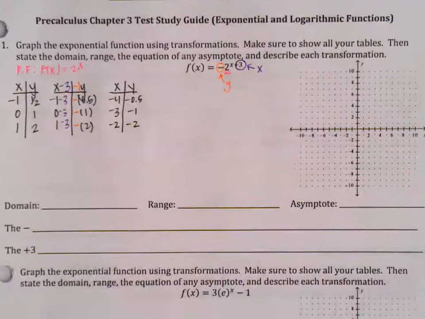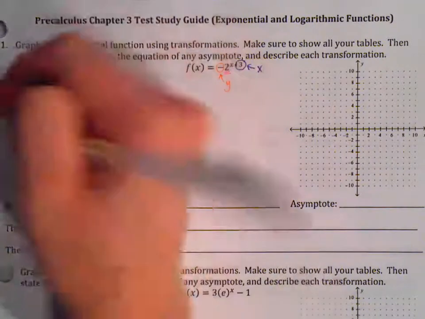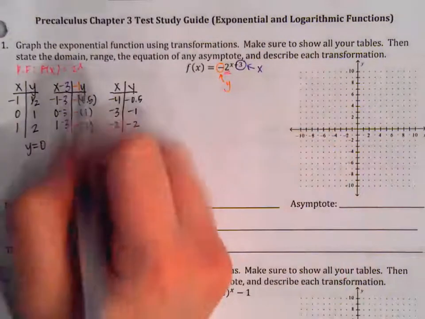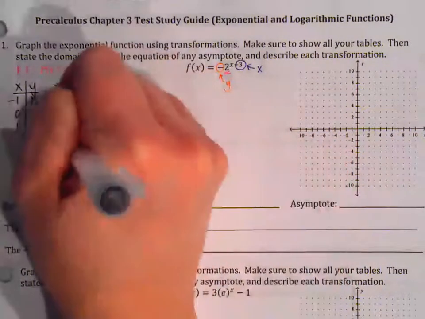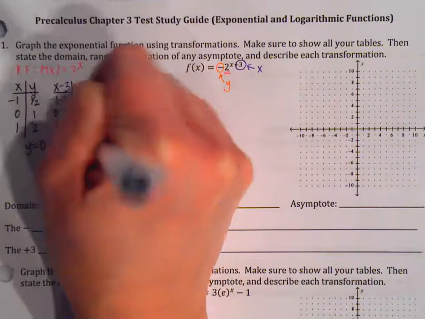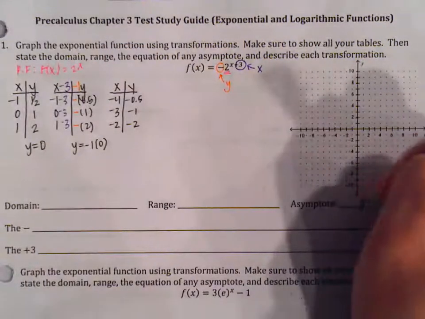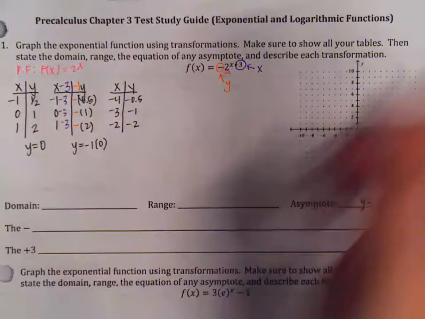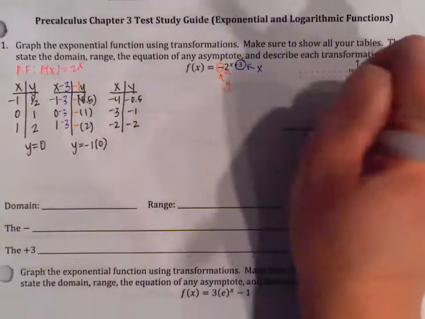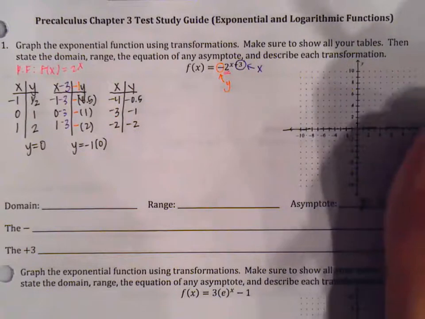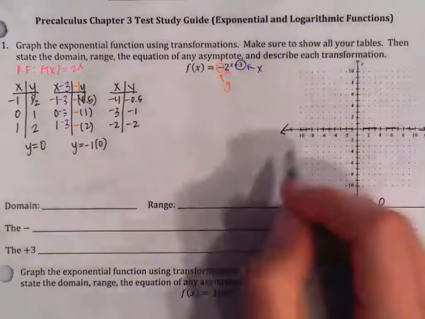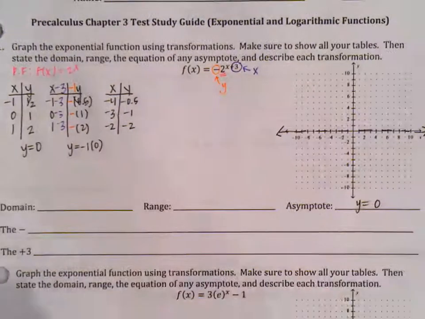So before I do anything, I'm going to figure out where my asymptote is, and I'm going to graph that. My asymptote for my parent function of any exponential is y equals 0. So then I think, okay, how did my y values change? They were multiplied by -1. But -1 times 0 just gets me the same asymptote at y equals 0. So that is a horizontal asymptote going right along the x-axis there.